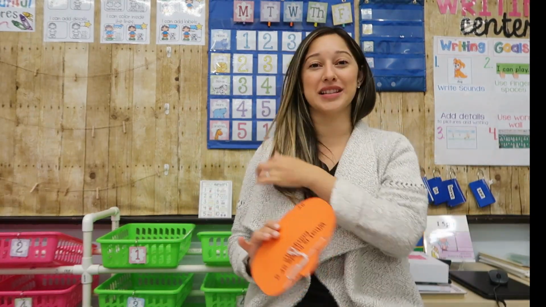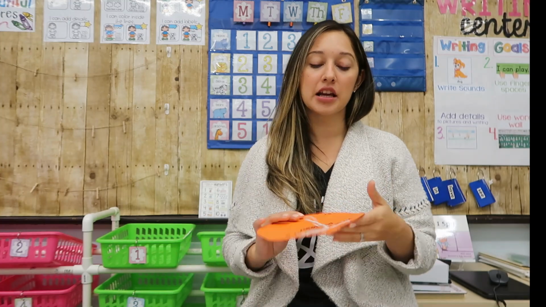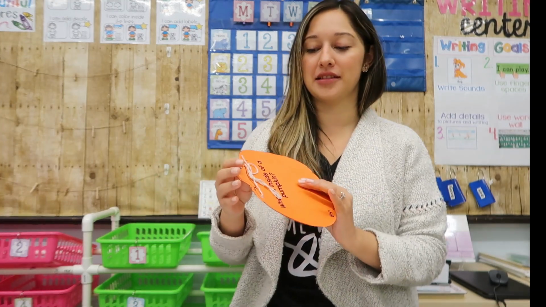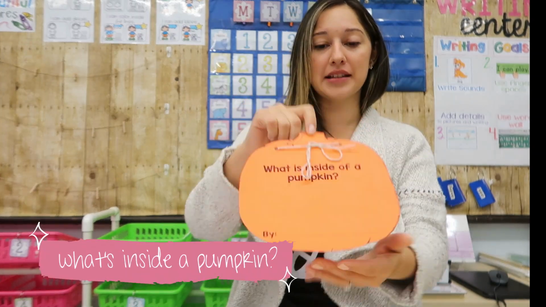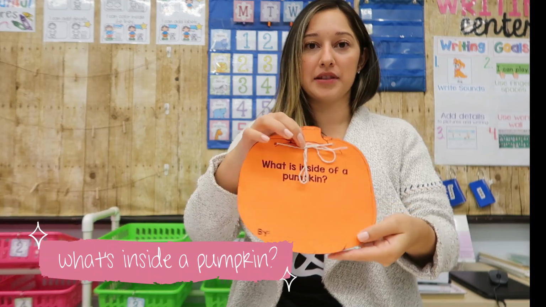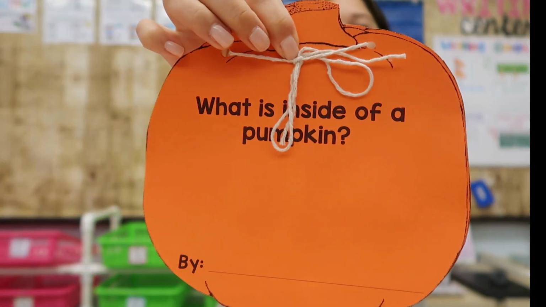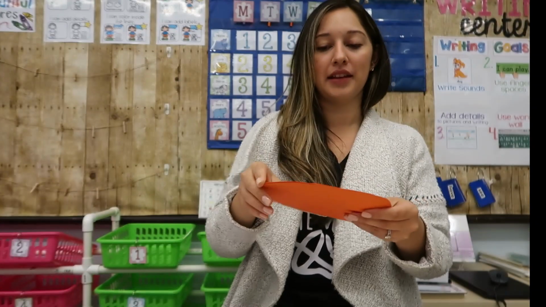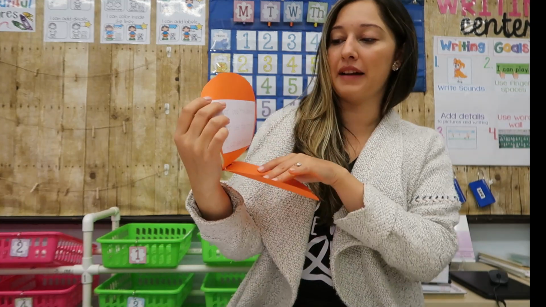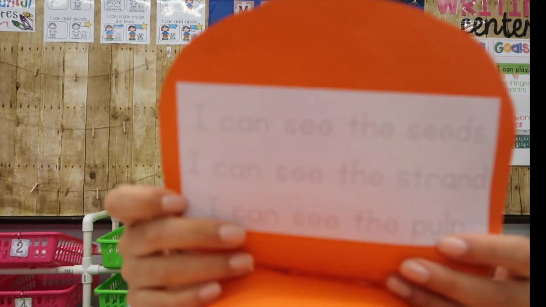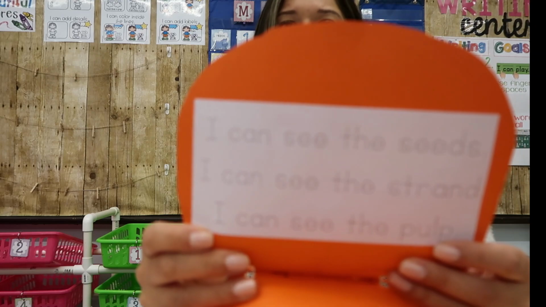The next thing that we're doing, I got this idea online, however I wasn't able to purchase the entire bundle just because of the price. So what I did was I just used PowerPoint and created this. I used clip art for this and tied it with some yarn. It says "What's inside a pumpkin," and when they open it, I have the sentence frames here that they can trace. I use KG primary fonts.